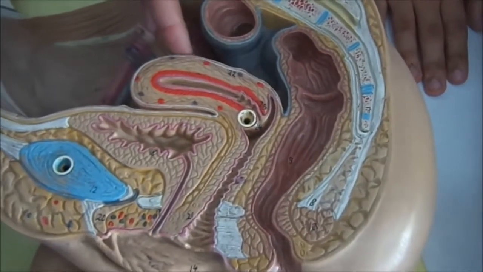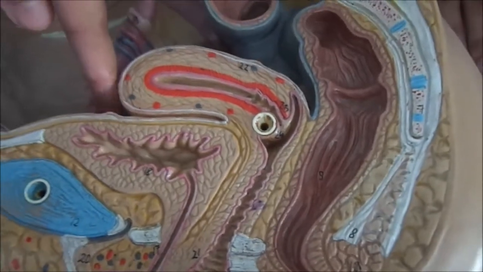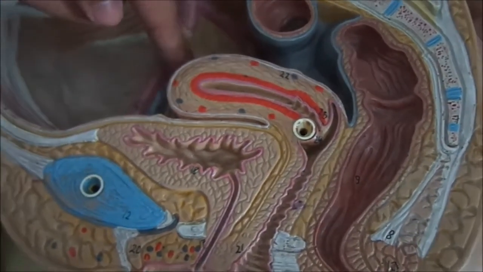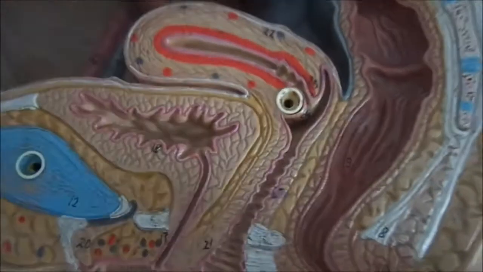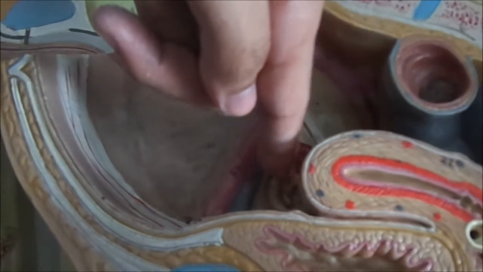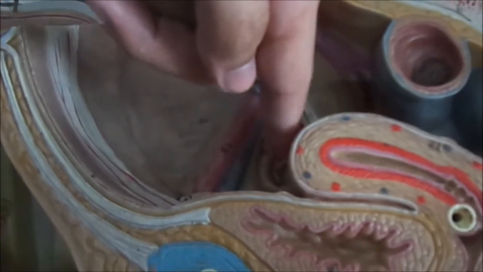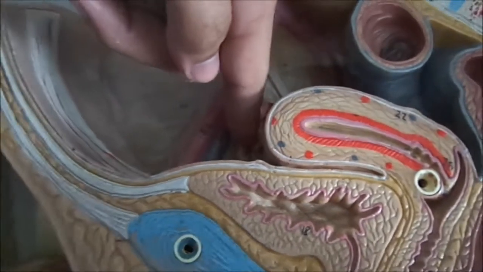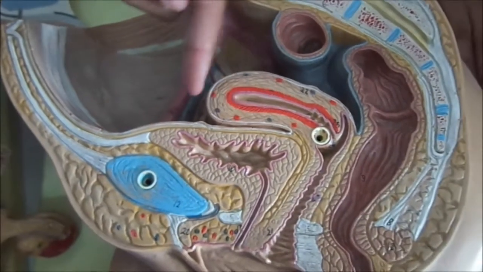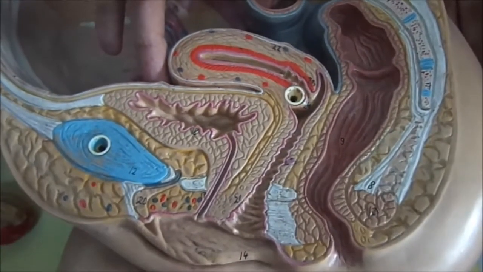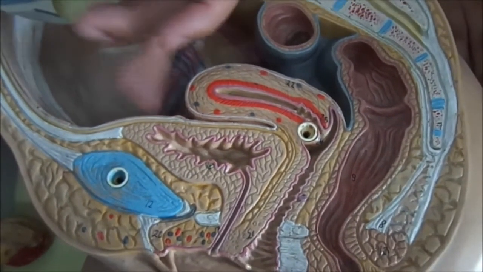It is covered by the broad ligament at the sides. The broad ligament will also go to the salpinx or fallopian tube to be the mesosalpinx, and then over to the ovaries to become the mesovarium, and then at the lateral side of the uterus is the mesometrium.